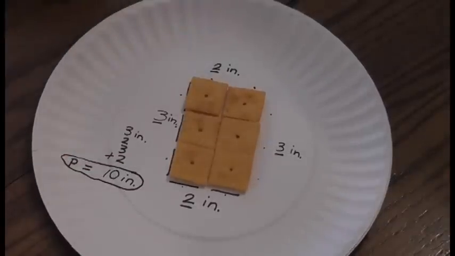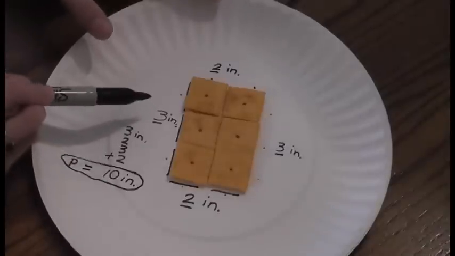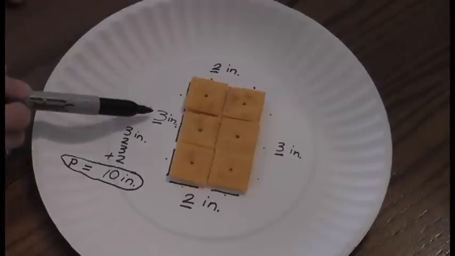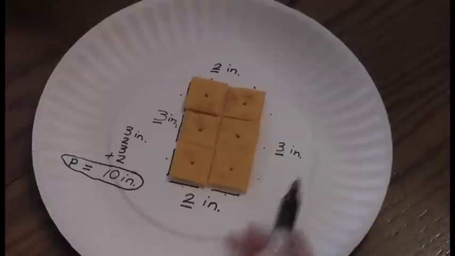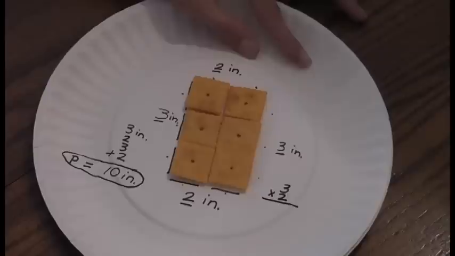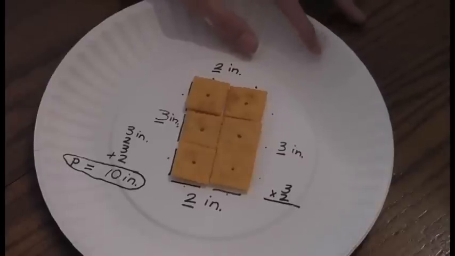Now, to find the area, we will multiply. Now remember, when we find area, we don't multiply all of the sides, we just multiply the length times the width. So in this case, that would be 3 multiplied by 2. So I'll write that over here. 3 times 2. And we know that 3 times 2 is 6.